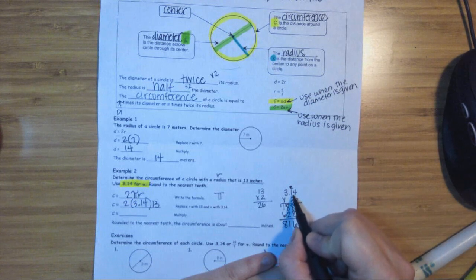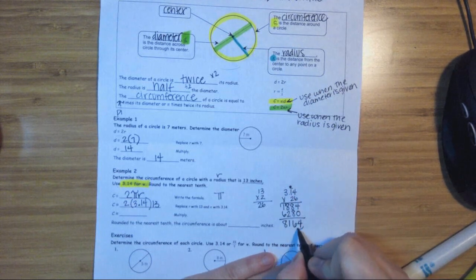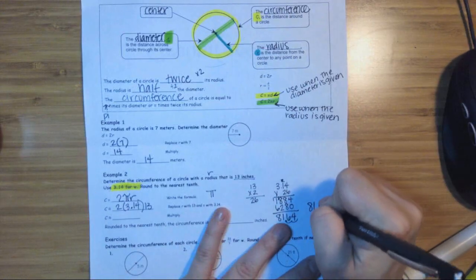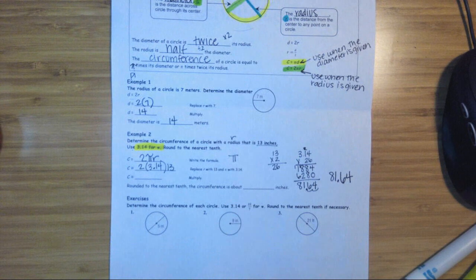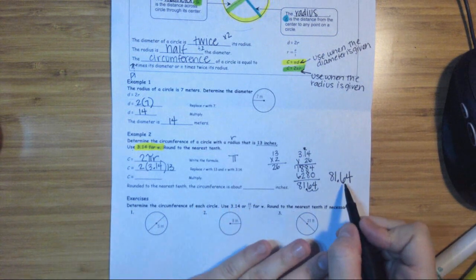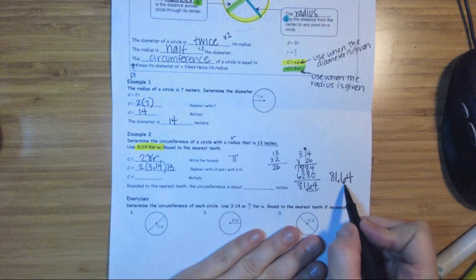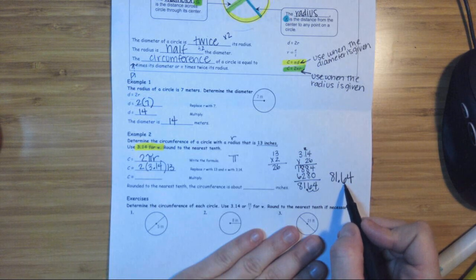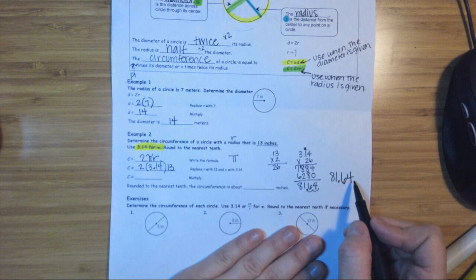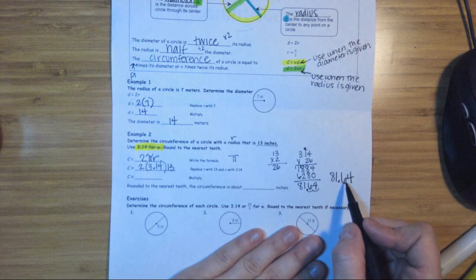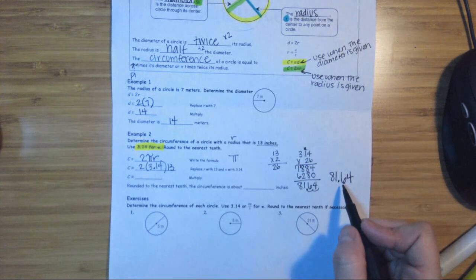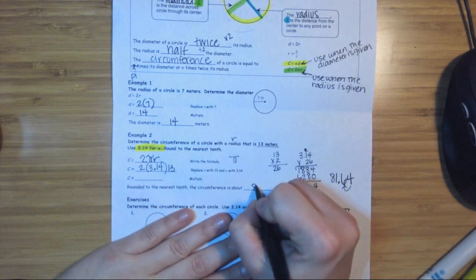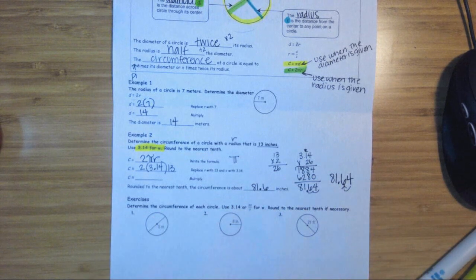There are 2 numbers behind a decimal in my problem, so I'm going to move it 2 times to the left, and I get 81.64. But they want us to round to the nearest tenth. The 6 is in the tenths place, so I'm going to look at the number behind it. The 4 tells me that the 6 stays the same. So remember, if it's 5 or higher, you round the number up. If it's below 5, you just keep it the same. So this stays the same. So that would be 81.6 inches.